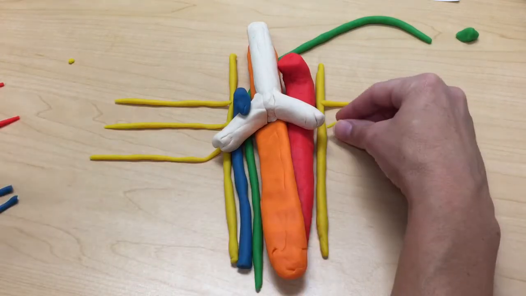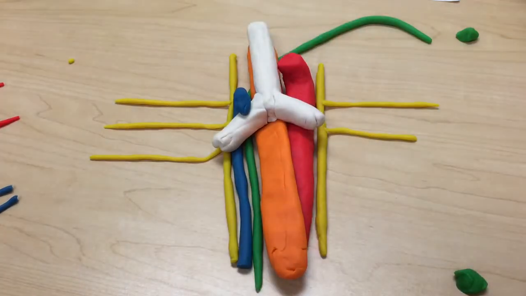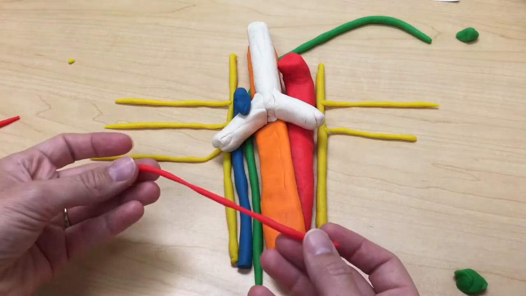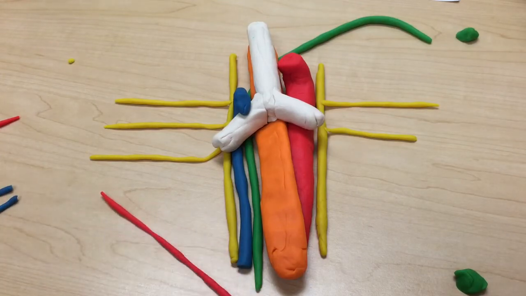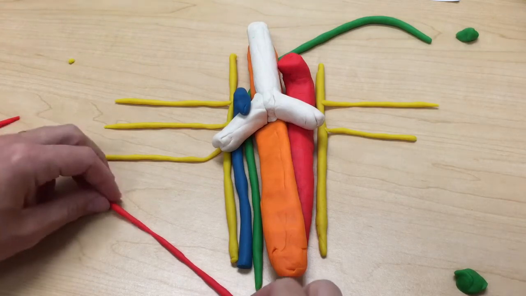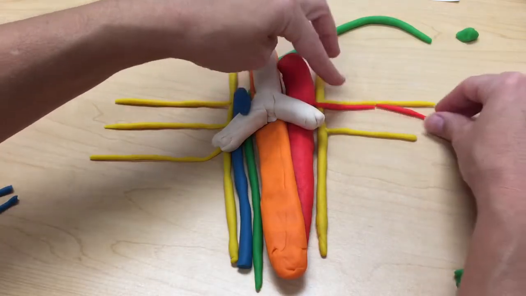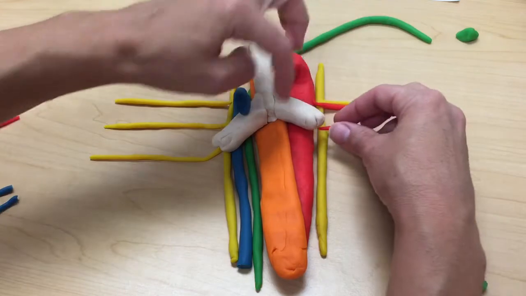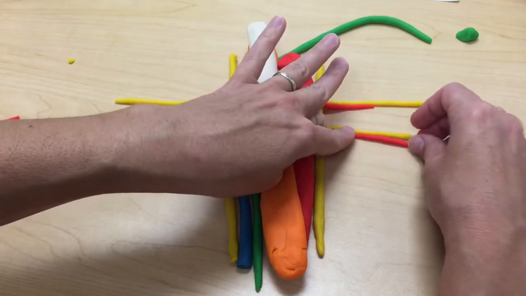So here we are in the posterior intercostal space, and of course we need some blood vessels as well. So we're going to have posterior intercostal arteries. In the anterior thoracic wall, we had intercostal arteries that were coming off of the internal thoracic artery, but posteriorly we have separate arteries that are coming directly off the aorta, and of course traveling along with that intercostal nerve in the superior portion of the intercostal space.